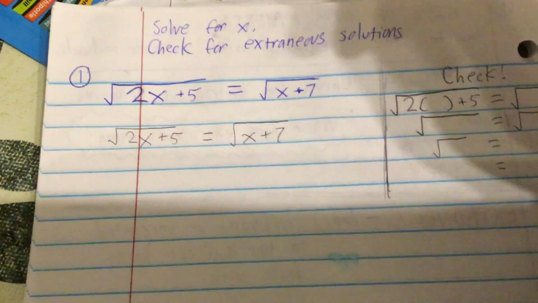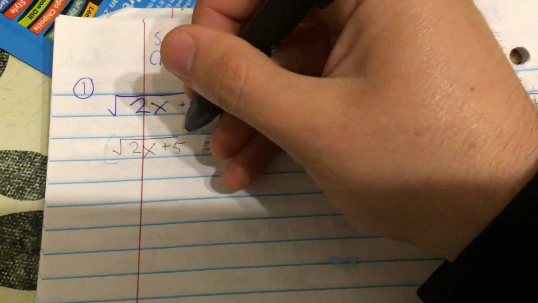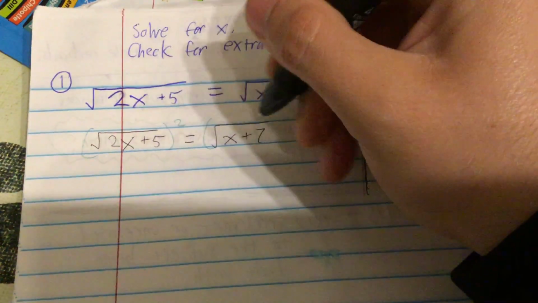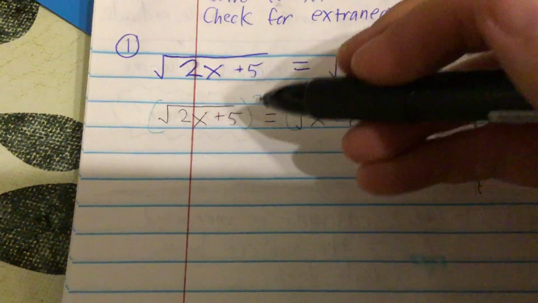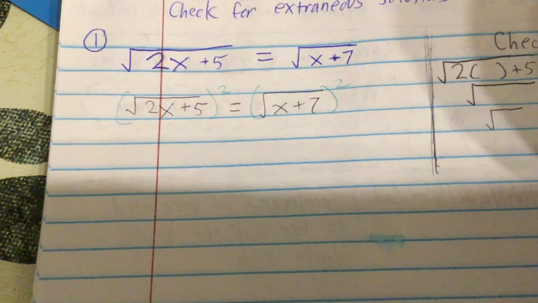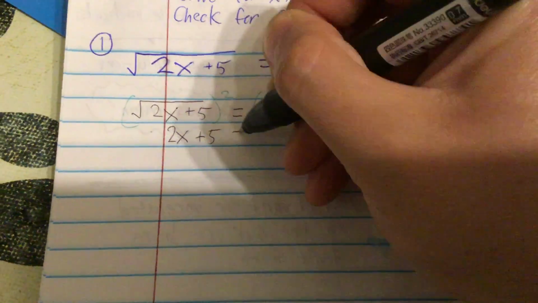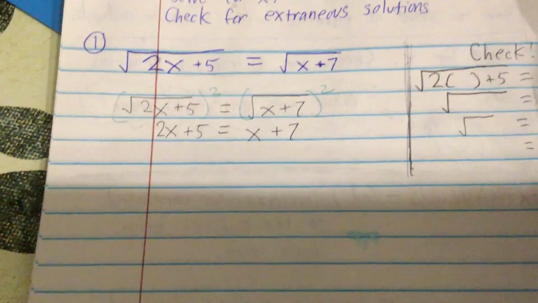And then we go back to algebra. So if I square both sides of the equation, the square root gets knocked out by the square, so I have standard algebra on left and right. So I've got 2x plus 5 is equal to x plus 7, and now I'm just going to solve for x.